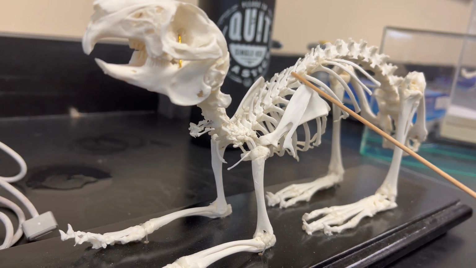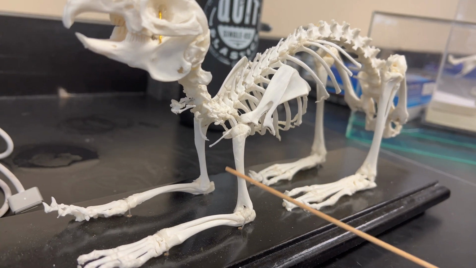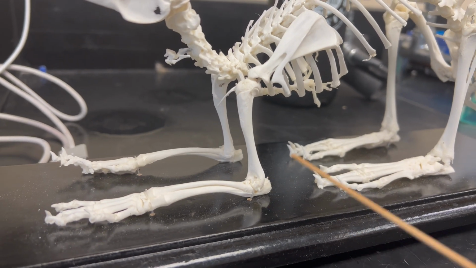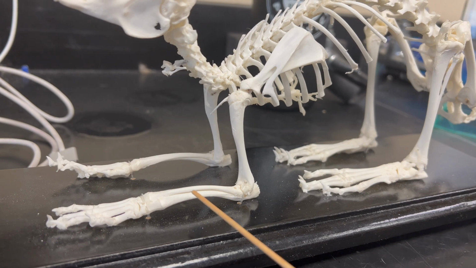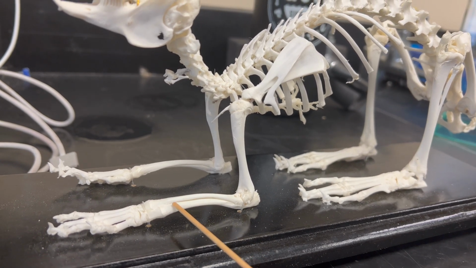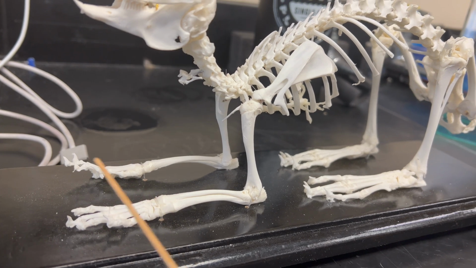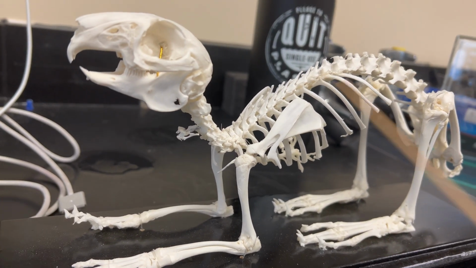We have the thoracic vertebrae over here. We have the humerus. We have the carpals. We have the radius right here. We have the ulna here. We have the metacarpals, and then we have the pes phalanges.